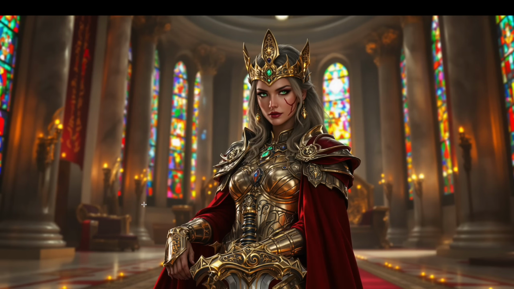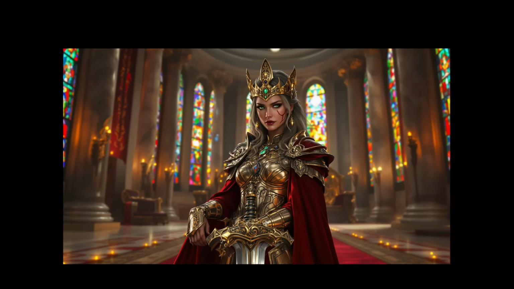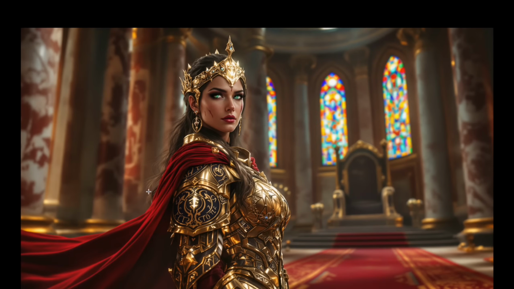Now the last one looks very nice, and this one and probably the first one are my two favorite images with this generation. I like the crown. I like the details of her armor. I like this cloth that looks a little bit like it's silk. I like the sword. So this one is the best in my opinion, and probably the first one as well.